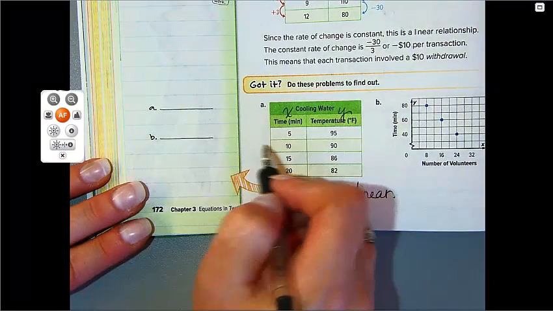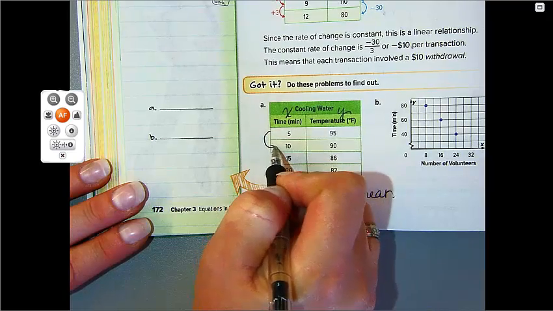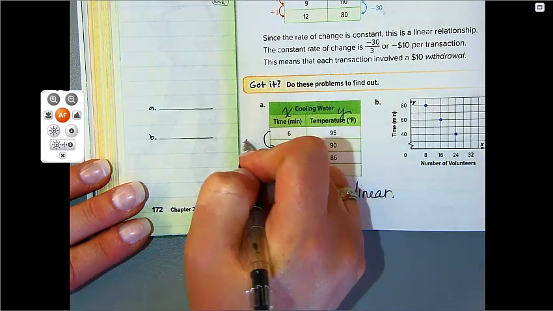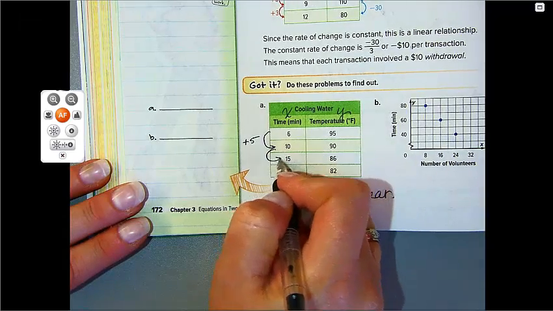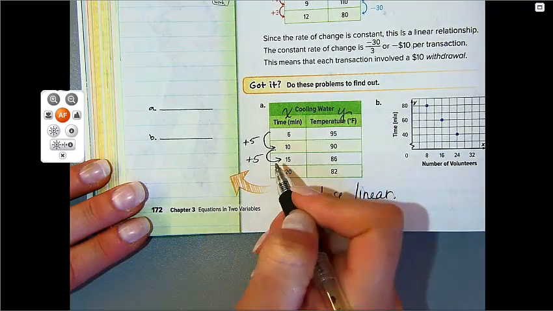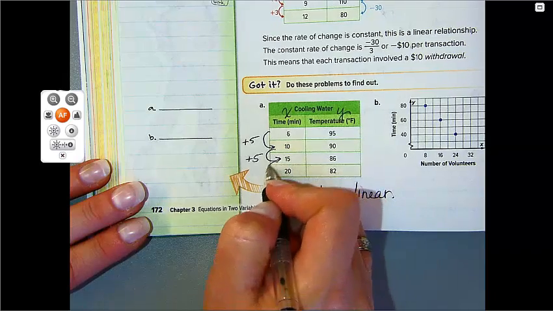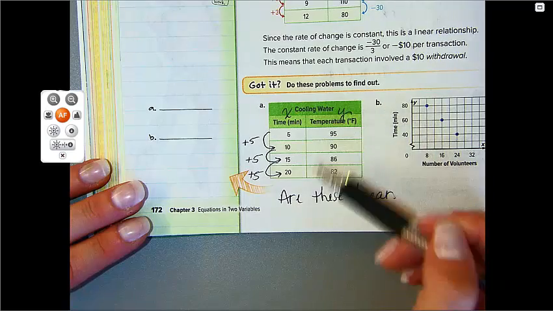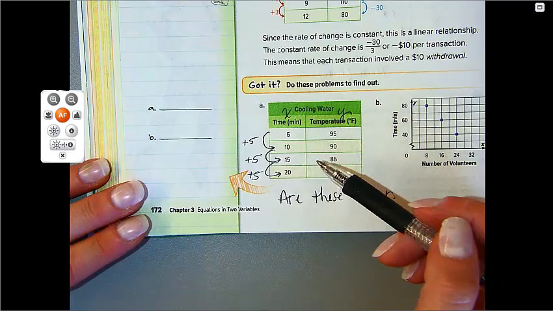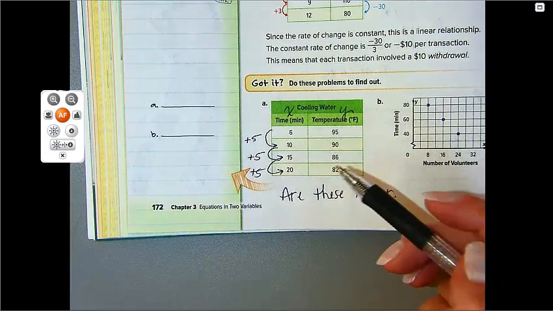So now if I look at the change, well, 5 to 10, to get from 5 to 10, I have to add 5. To get from 10 to 15, I have to add 5. To get from 15 to 20, I have to add 5. So the X's look okay. I'm going up by 5 each time. So now let's look at the Y's.